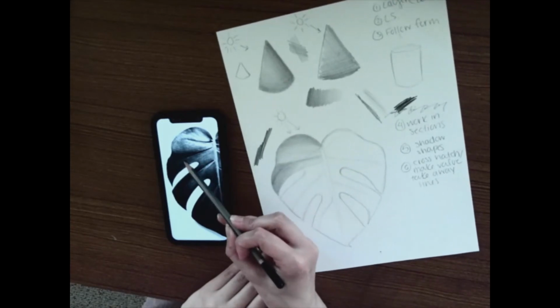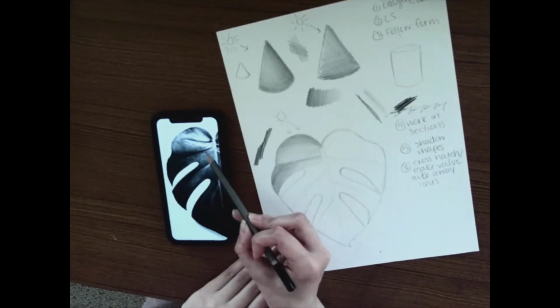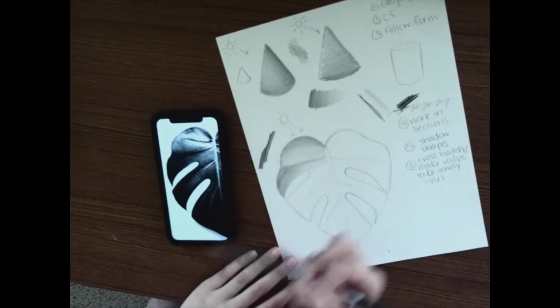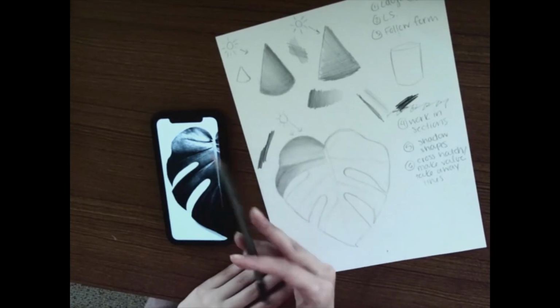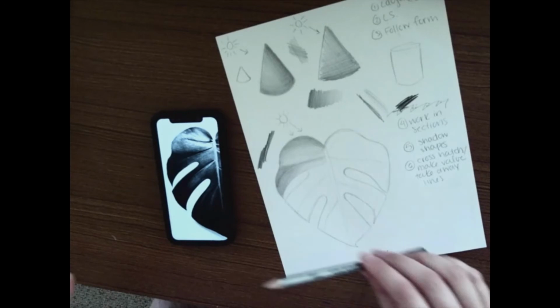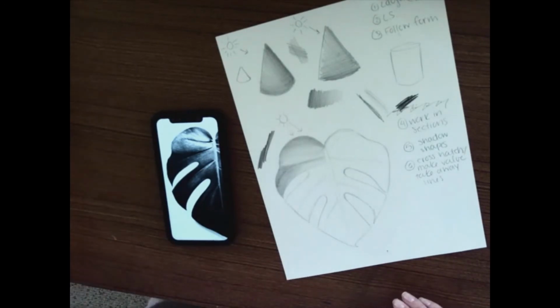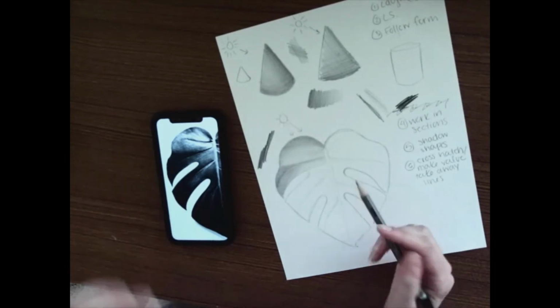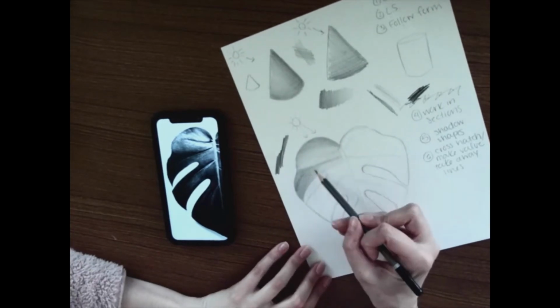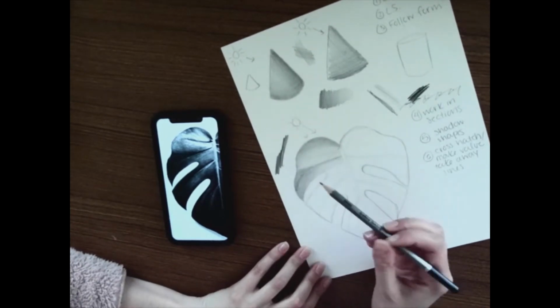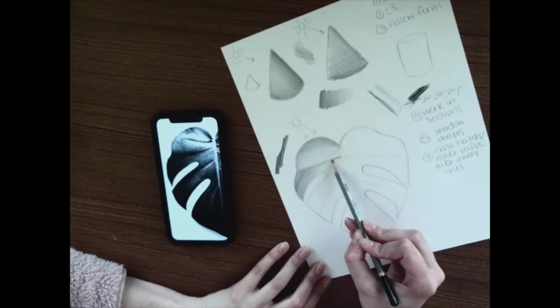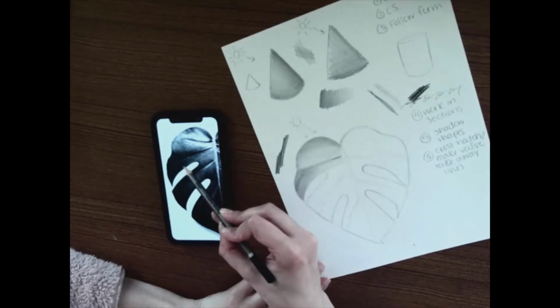Another thing is this line, this vein right here in the leaf, is actually really light, and then there's a really dark area above it. So I'm actually going to change my pencil out. I was using an HB. I'm going to jump into, let me see here, I have a 2B here that needs sharpened a little bit. So I'm going to use a slightly darker pencil, and then I'm going to go back in and start to add in that really dark edge along this vein right here.